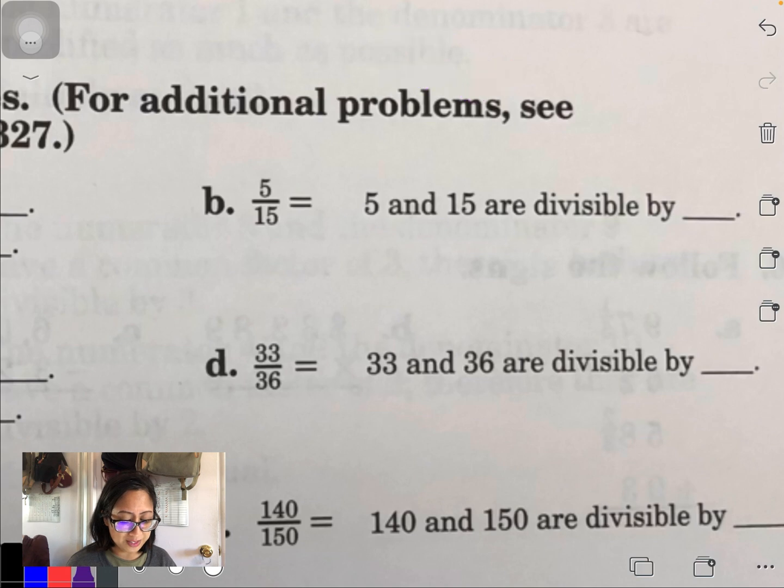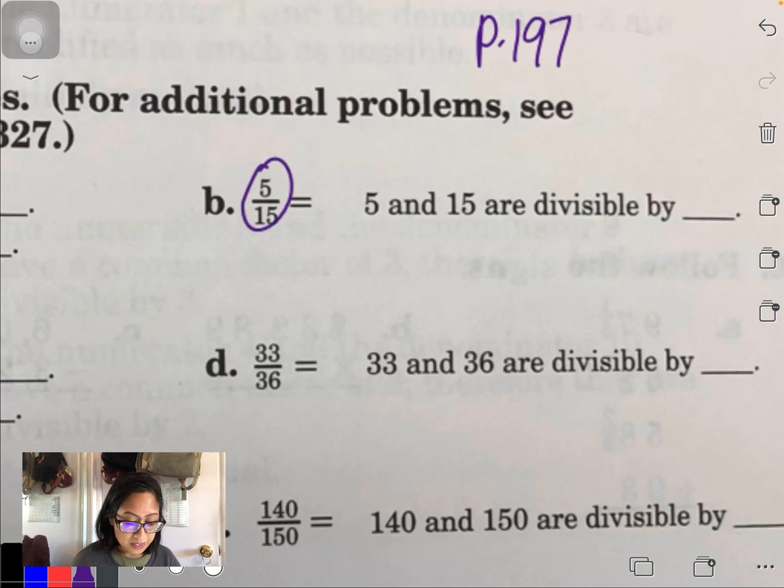So what I'm going to do instead is think of the divisibility rules. Again, this is page 197, sorry. So can I divide by 2 for 5/15ths? No, they're not even. Can I divide by 3? Not so much, because remember with 3, I have to say 5 plus 0 equals 5. 1 plus 5 equals 6. Yeah, I could divide this by 3, but not this. So no, I can't divide by 3.